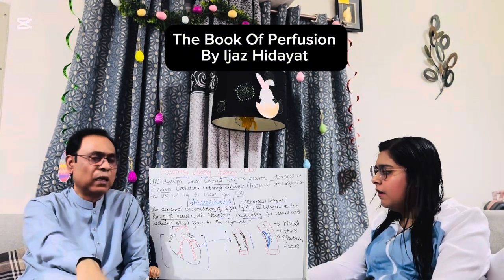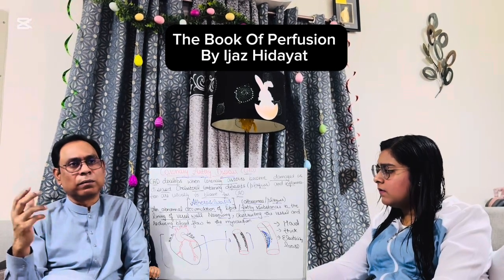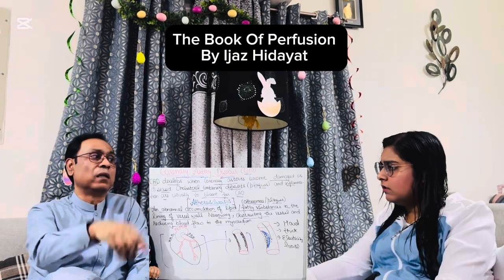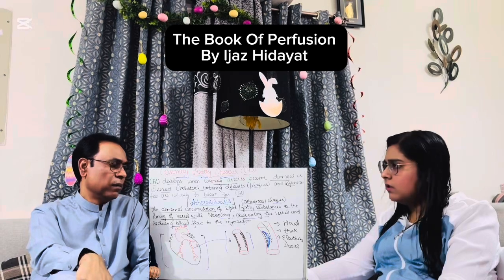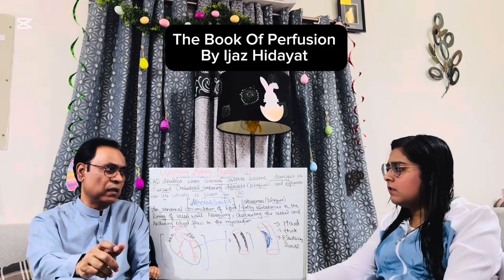When the inner surface of the artery, the endothelium or tunica intima, gets inflamed, the immune system is activated, and the blood cells and WBCs start moving in to repair and heal the coronary artery from the inner part, and they start making a plaque there because of the damage to the artery.